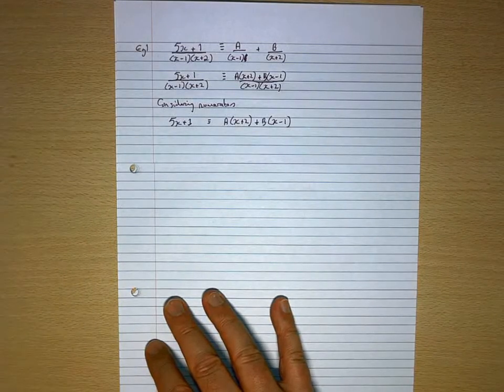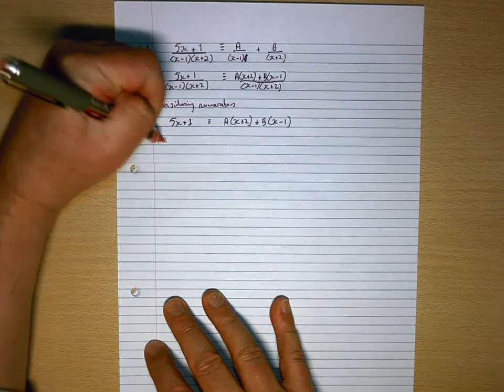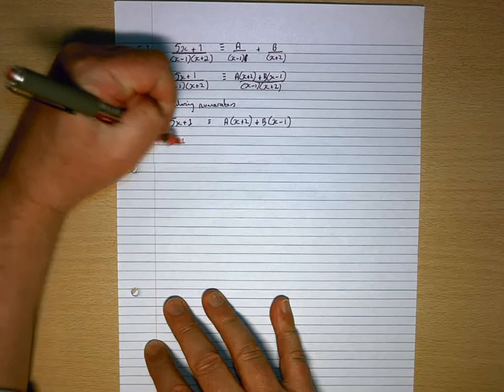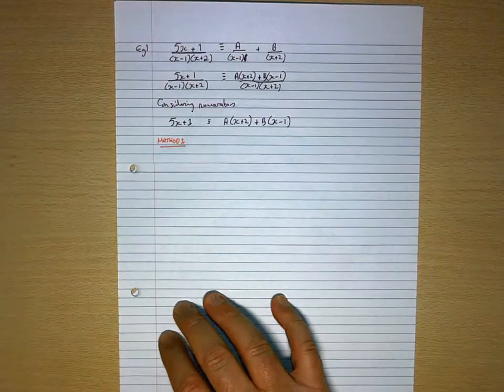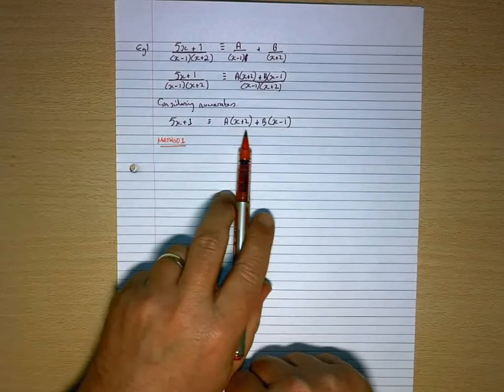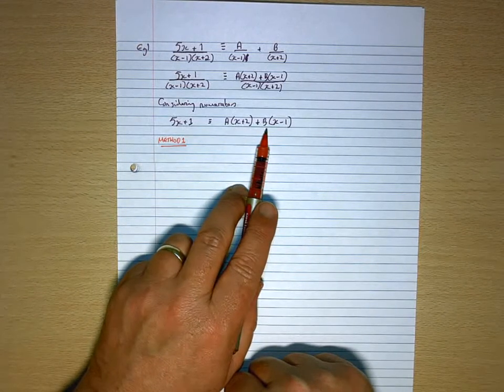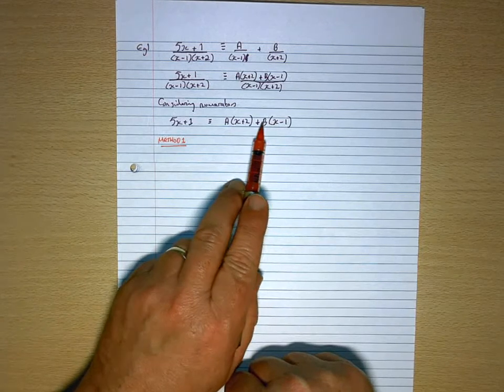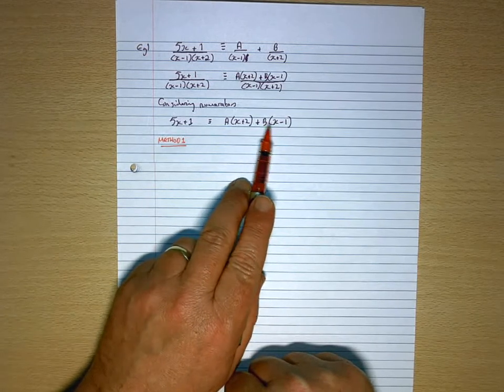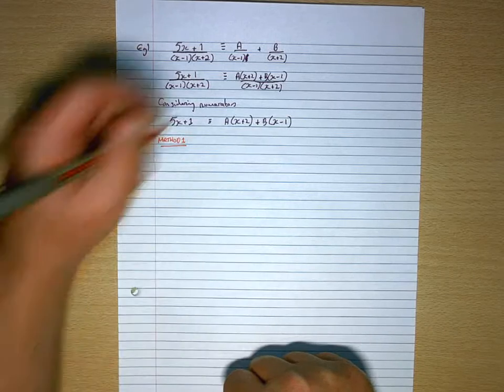So if we look at method 1, what we want to do first of all is choose a value of x which will make one of these constants become 0. So if we choose x as 1, then b times 0 is 0.